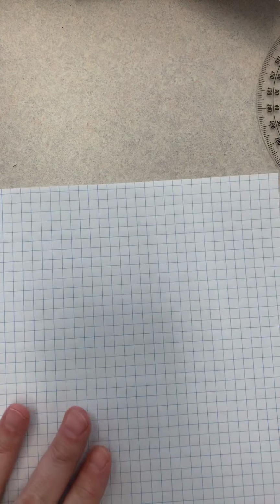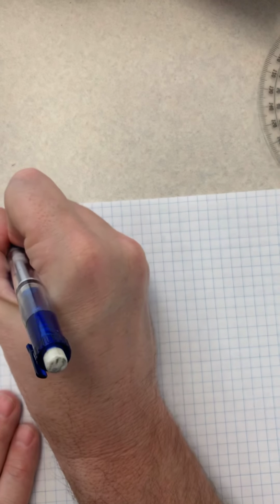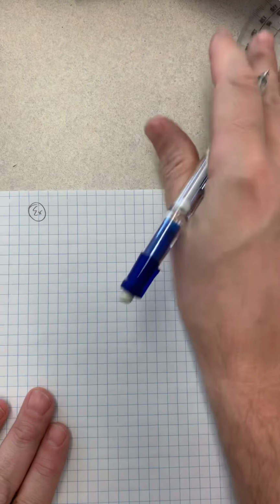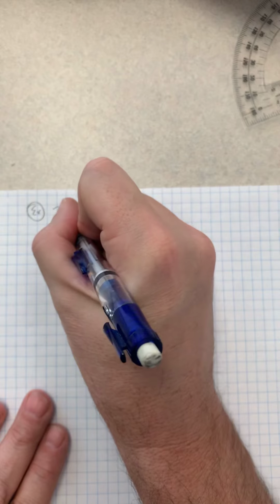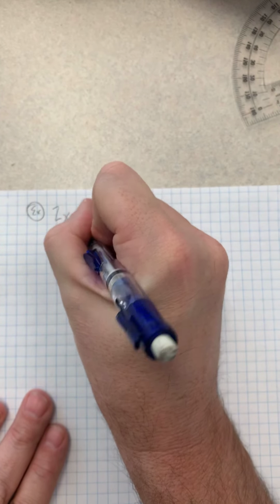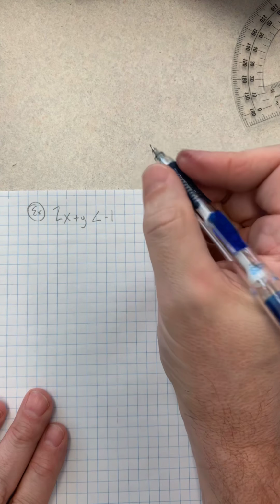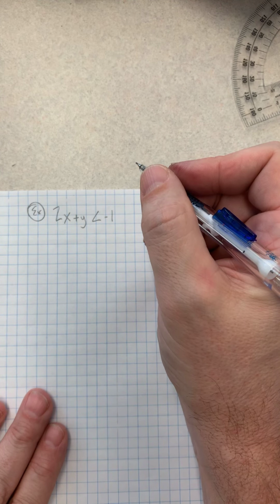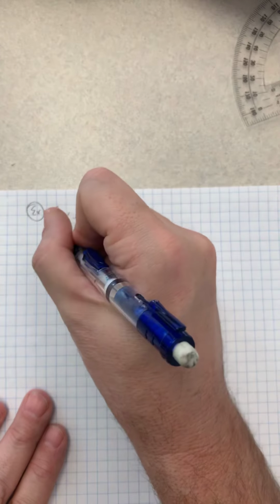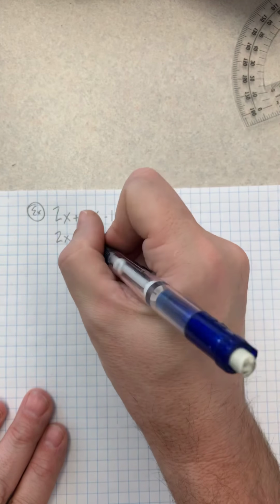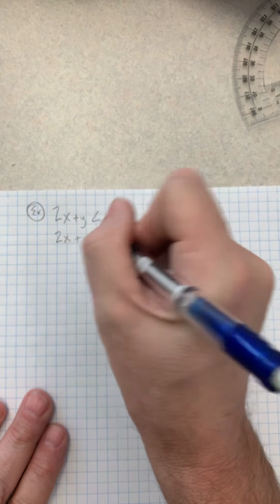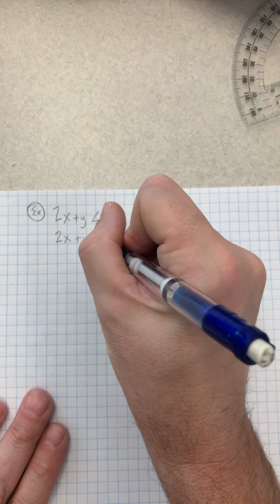Let's look at one that's amped up a little bit. I'm going to go with a new piece of graph paper, and I'm going to say this example here. Let's do 2x plus y is less than -1. 2x plus y is greater than 3.